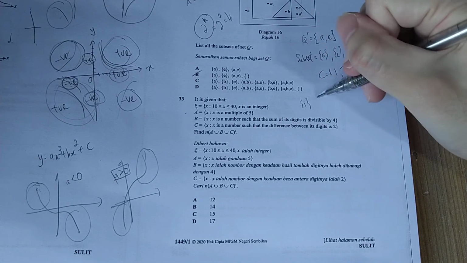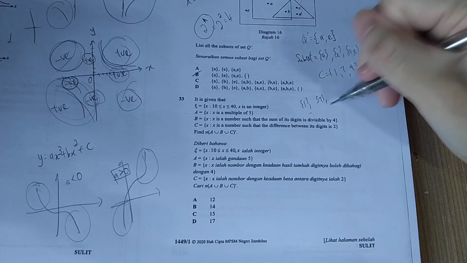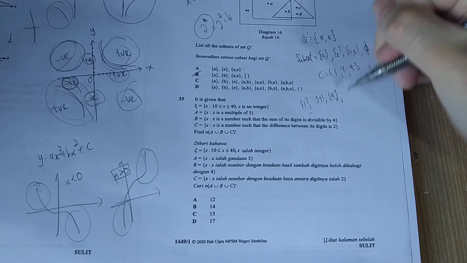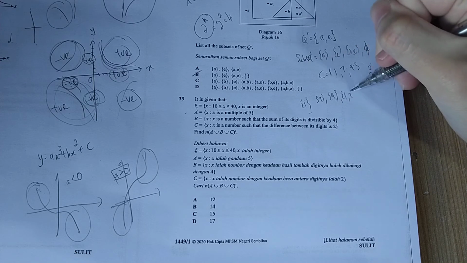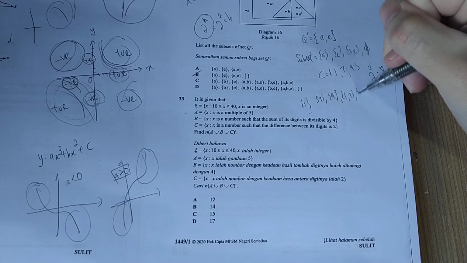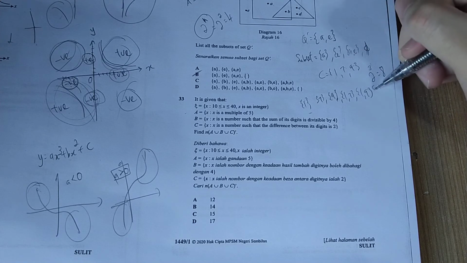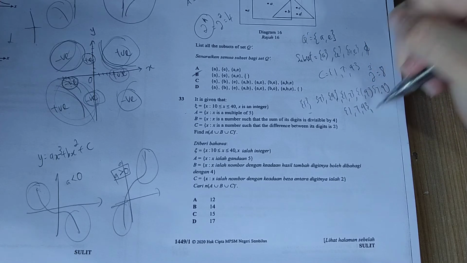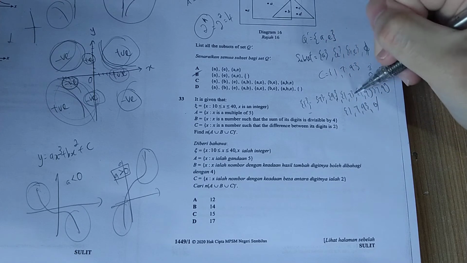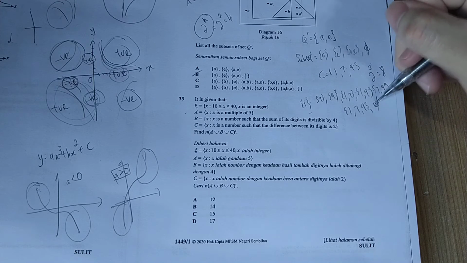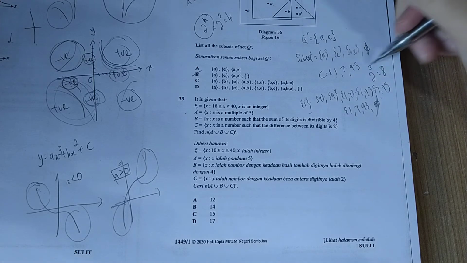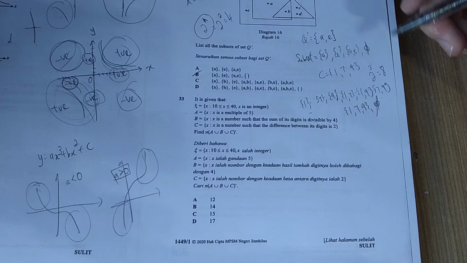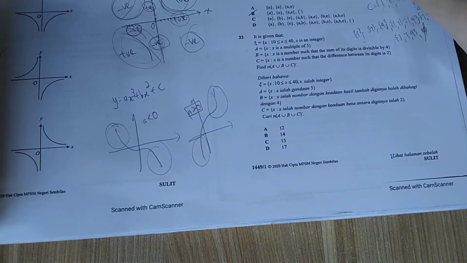1, and then 7 only, and then 9 only, and then 1, 7, and then 1, 9, and then 7, 9, and then 1, 7 and 9, and then empty set. So 1, 2, 3, 4, 5, 6, 7, 8. See, there's 8 subsets. Alright. If there are 4 elements, then it will be 16 subsets. Alright. So yeah. Okay, next, 33.